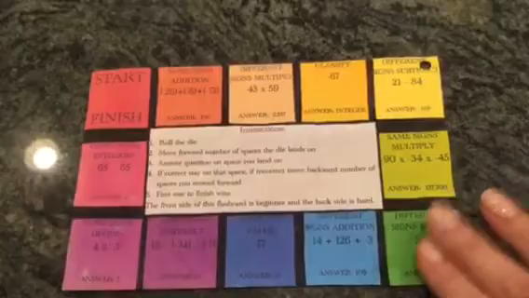Here's another example. This is a game that somebody made, and if you make a game, it has to fit on an index card. Anything you do needs to fit on an index card. You could use both sides, as they did. If you make a game, you're not actually making the actual board yourself. You're making a smaller version of it.